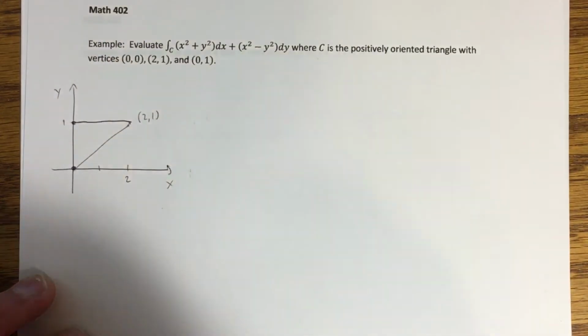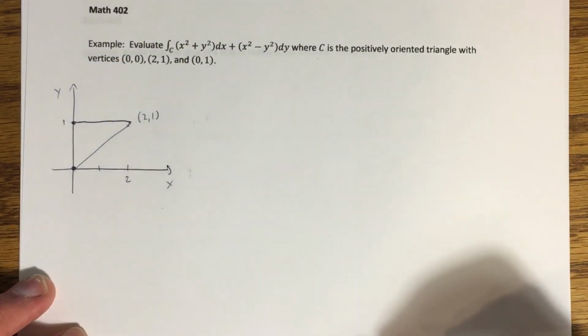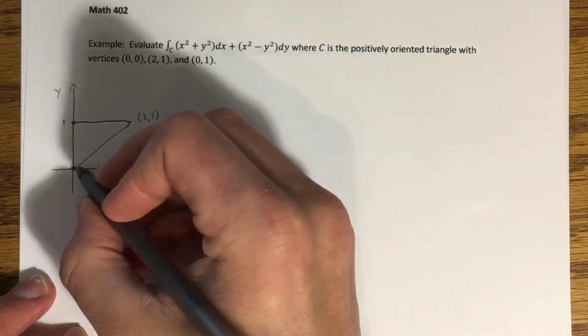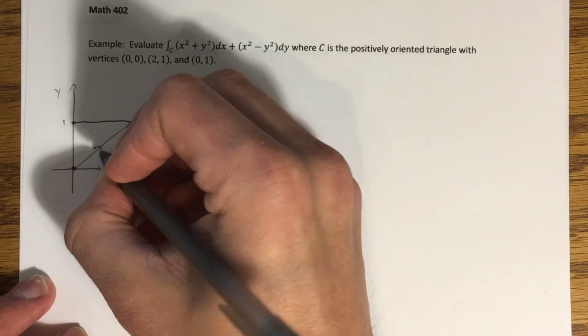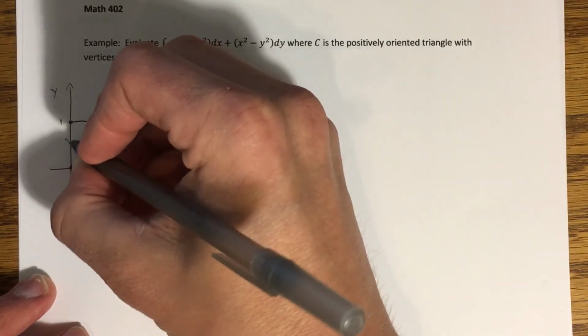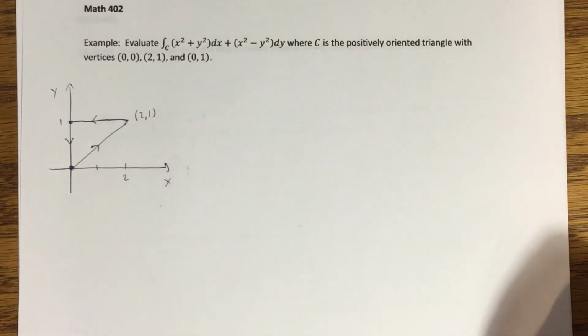It's positively oriented, we're just given that information in the problem. So as we traverse this triangle, D should be on our left the entire time. That means it's oriented this way.